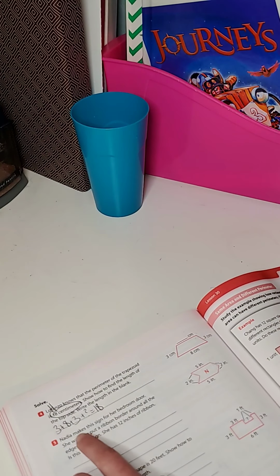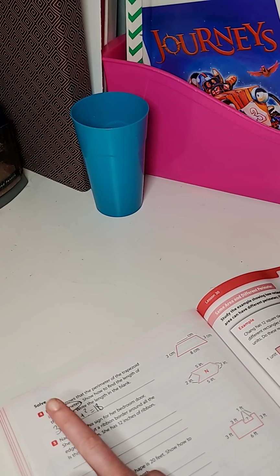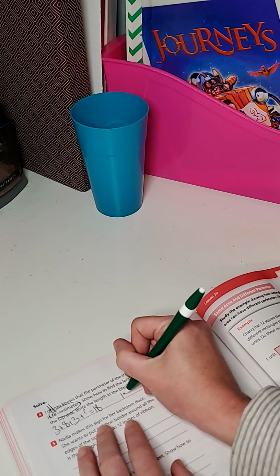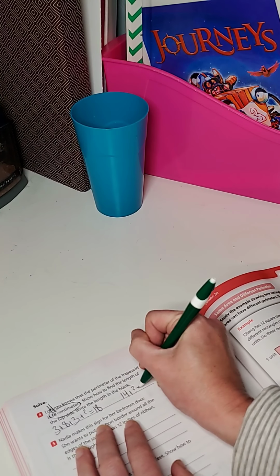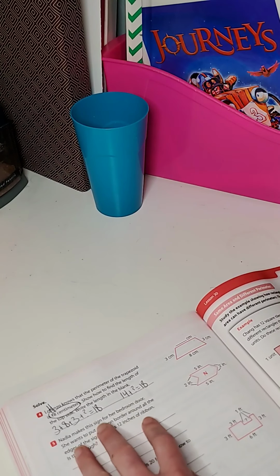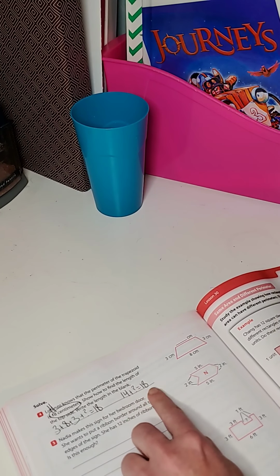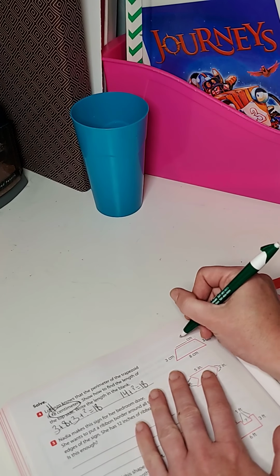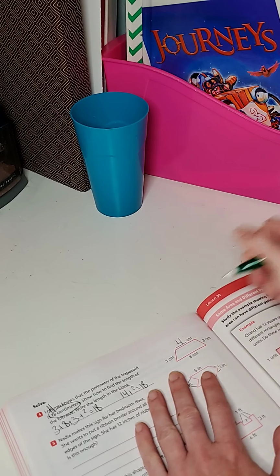So let's see what we have here. 8, 9, 10, 11, 12, 13, 14. So 14 plus question mark equals 18. So how many more to get to 18? Or 18 minus 14. So 14, 15, 16, 17, 18. Missing number is 4.